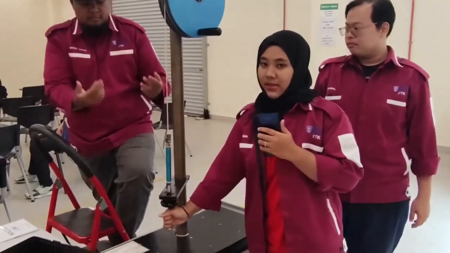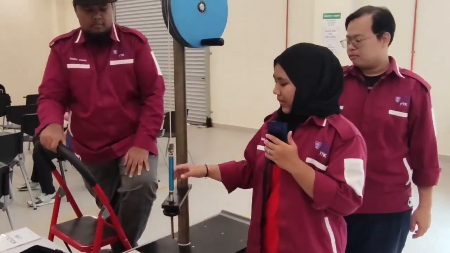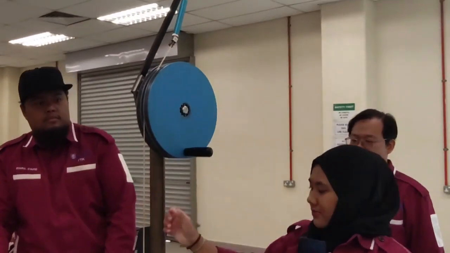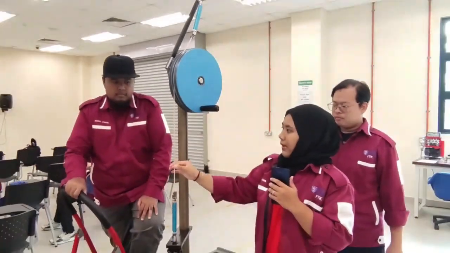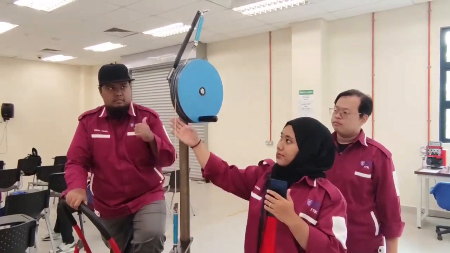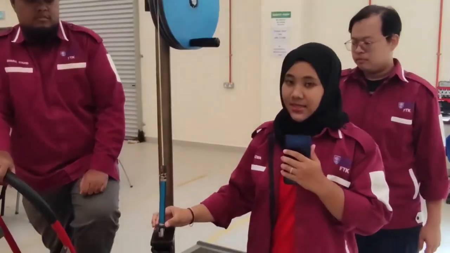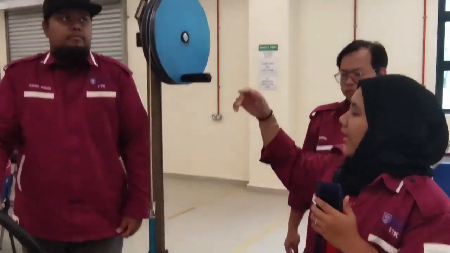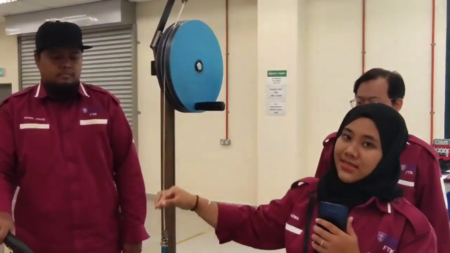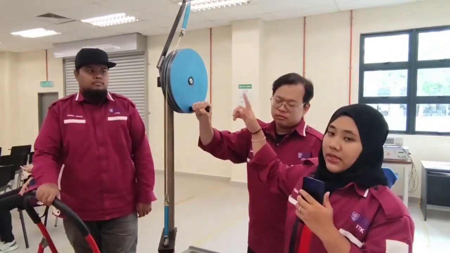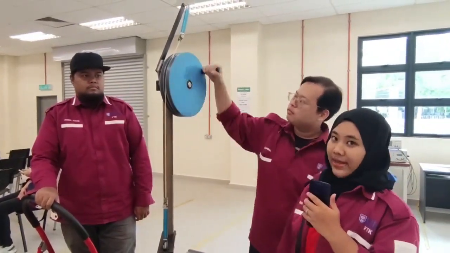For the procedure, first thing first, we need to tighten the thread screw and put the spring balance on both sides. Then we need to lock the hemp on the V-belt. Then we need to adjust the spring balance on both sides and make sure the hemp is tight. After that, we need to spin the pulley anti-clockwise.